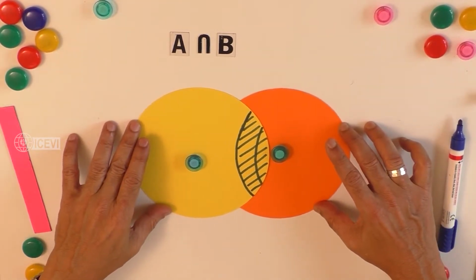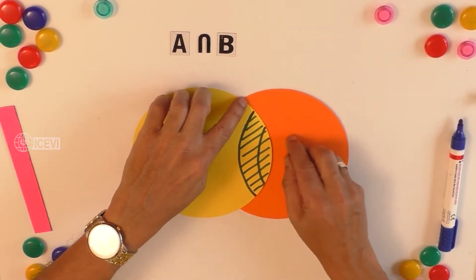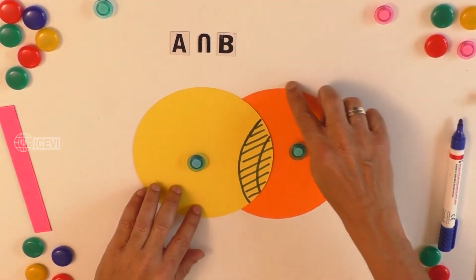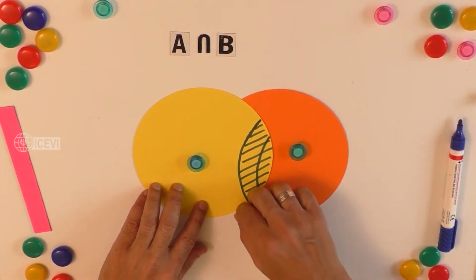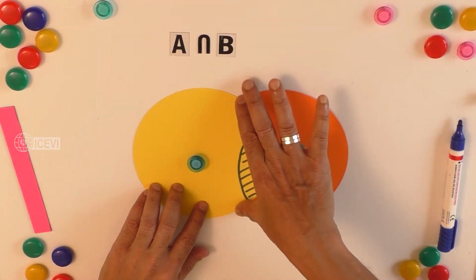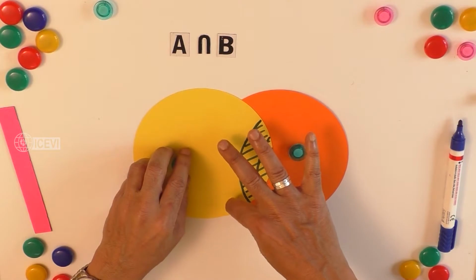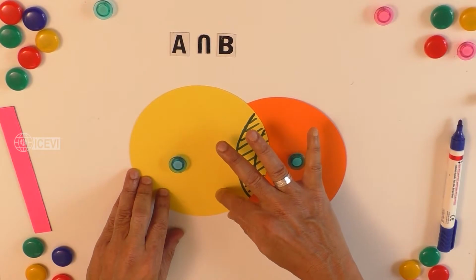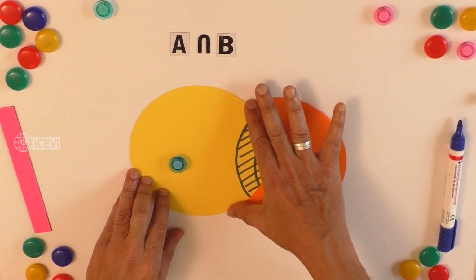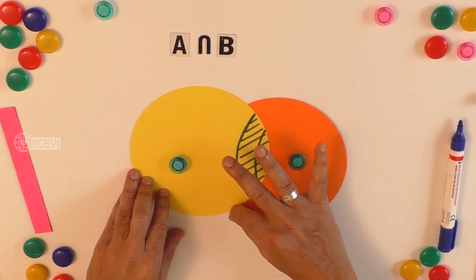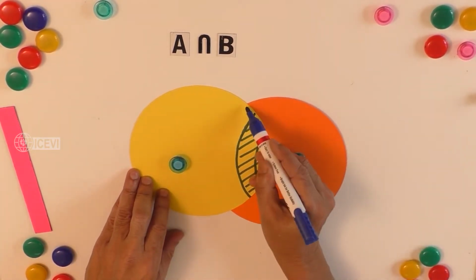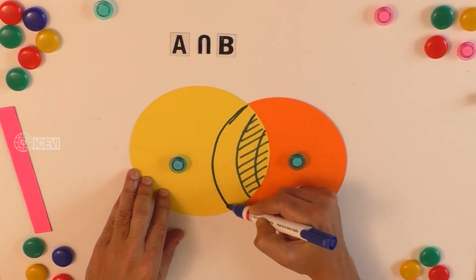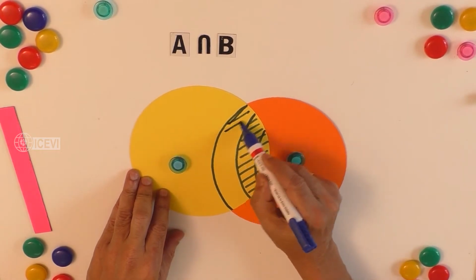Then let the child bring the circles together. Again, explore, right, set A, right, and set B. Yes, they are intersecting. Now the intersecting area is much bigger. Now the child can use the fingers to get an idea of the approximate area of the intersection. So the intersection is much bigger.